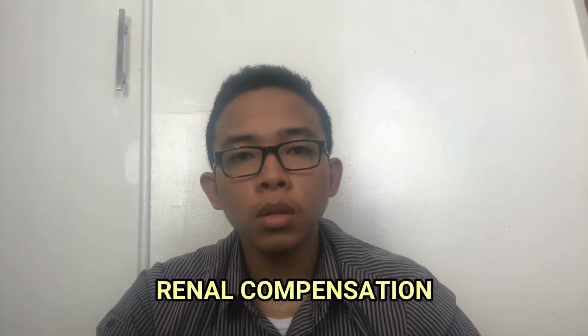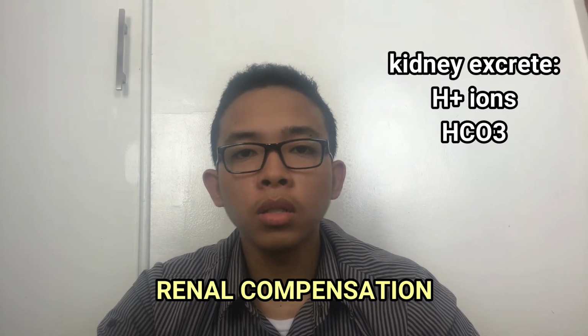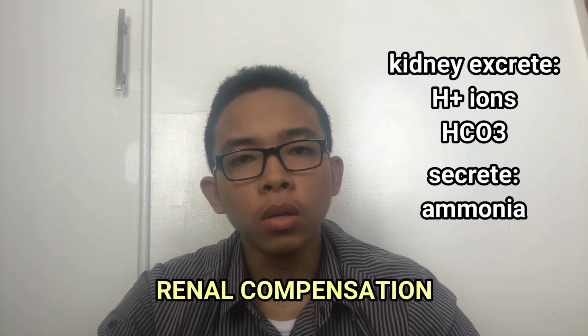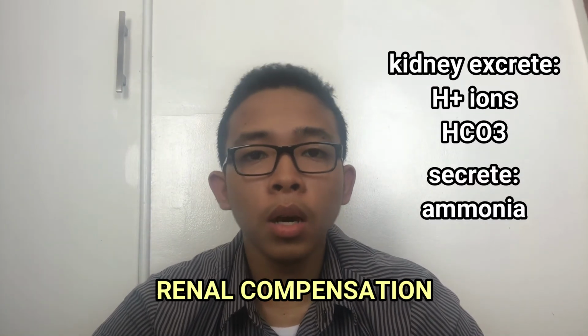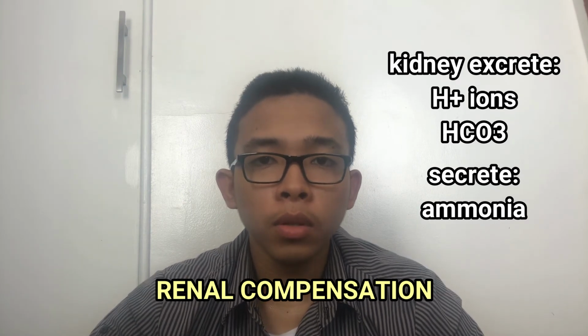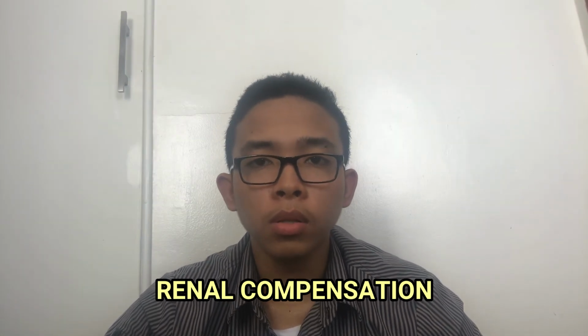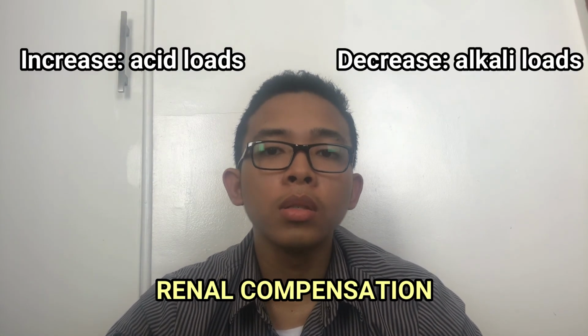In renal compensation, the kidneys can excrete hydrogen ions and bicarbonate ions, and even secrete ammonia. The kidneys are tasked to eliminate hydrogen ions derived from sulfuric, phosphoric, lactic, and other acids through urine. This process increases during acid loads and decreases during alkali loads.